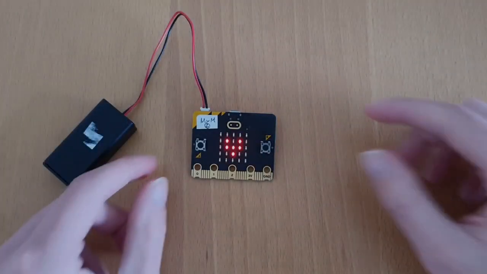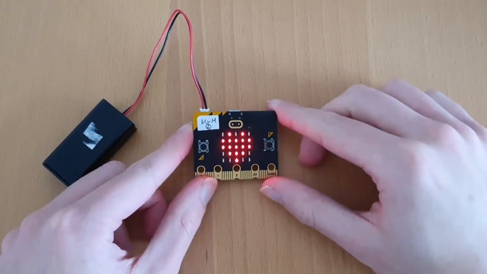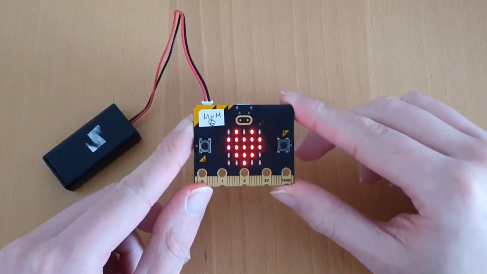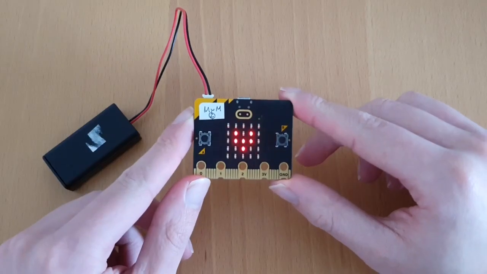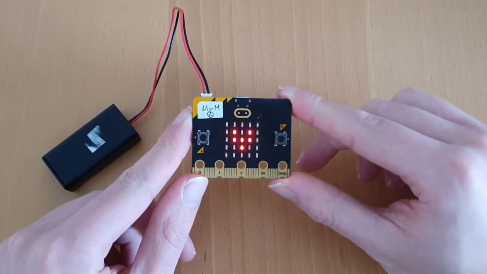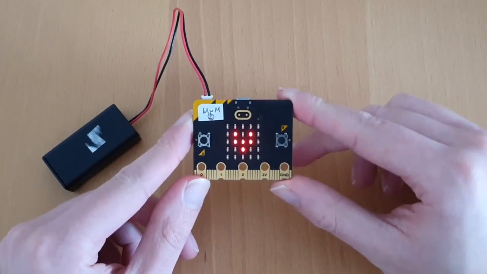Hello, I'm Mr. Morrison, and today we're going to look at creating a beating heart on the microbit. Now this might be your first program with the microbit. Beating heart is often a good one to start with.